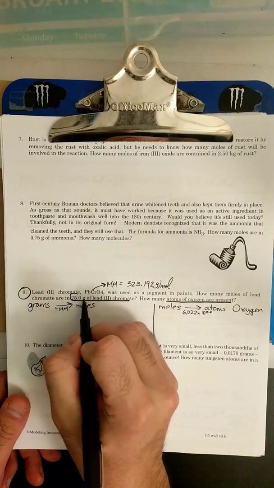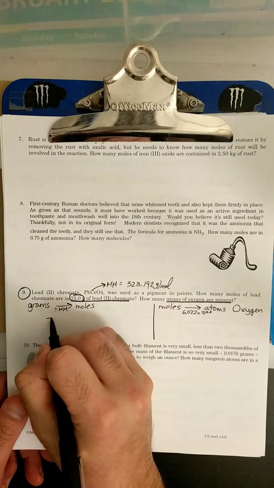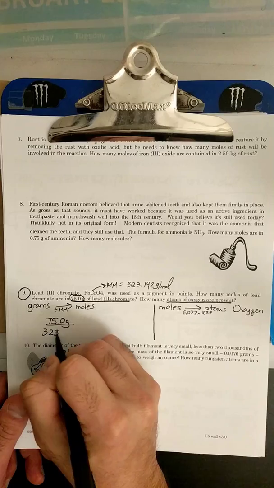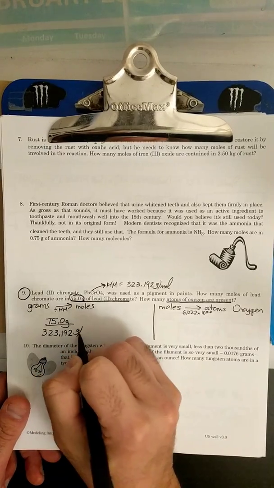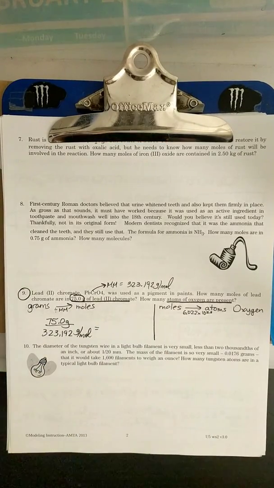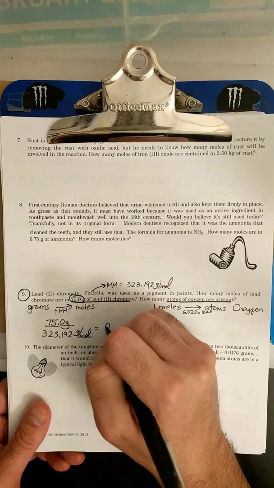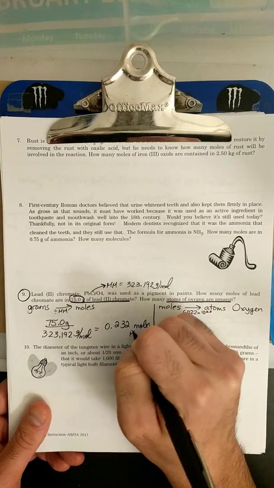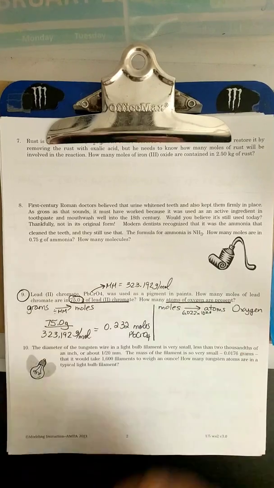And from the beginning of this video, if I want to go from grams to moles, I divide the grams that are given to me by the molar mass. So 75 grams divided by 323.192 grams per mole equals, so 75 divided by 323.192, and I get 0.232 moles, I'm rounding, of PbCrO4.